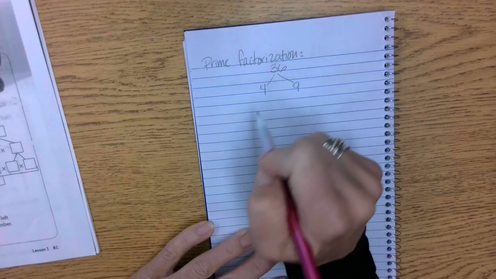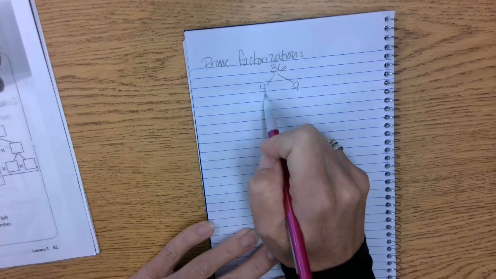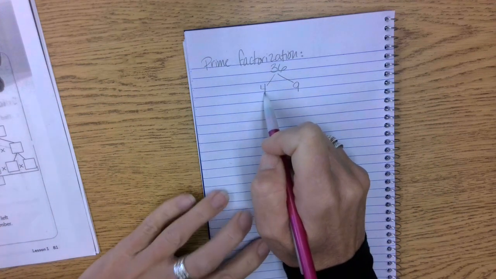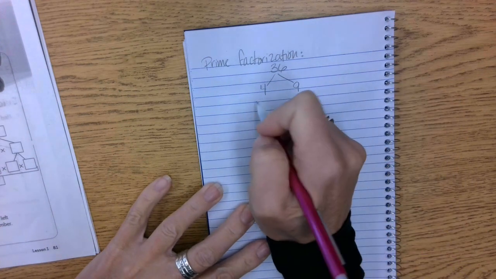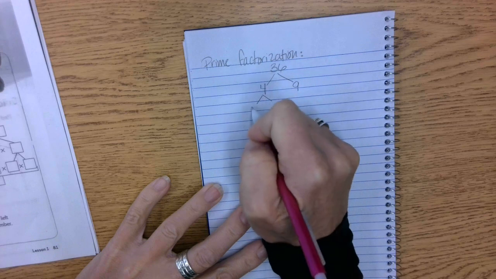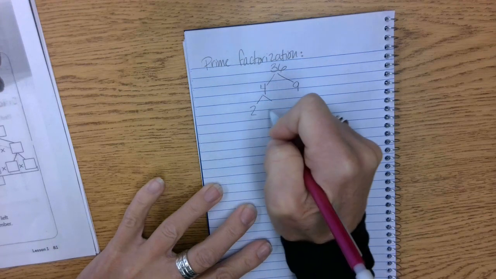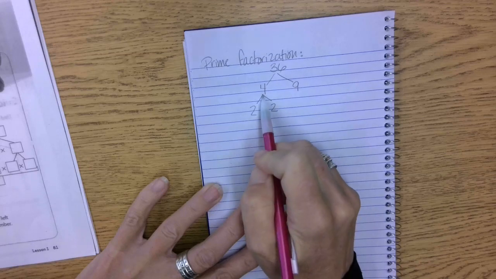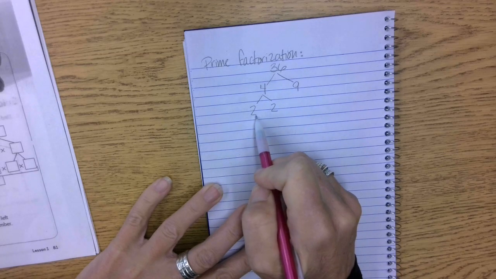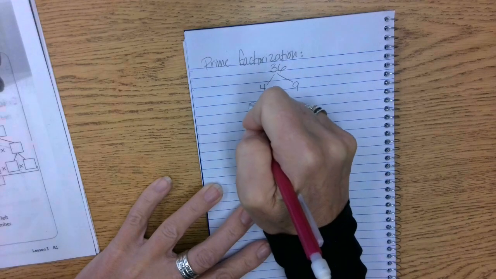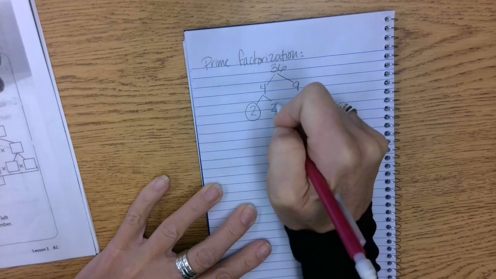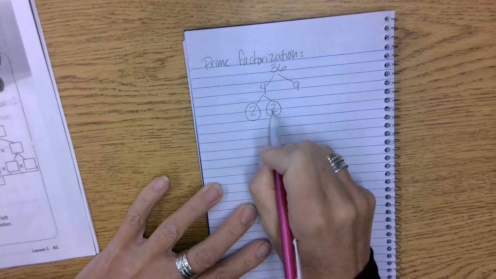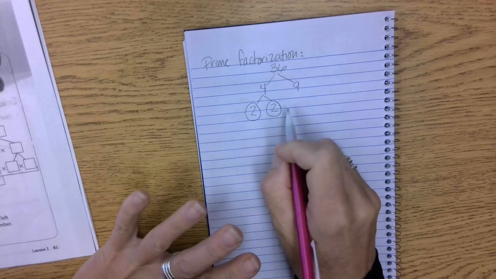So now I'm looking for a prime number. So is 4 a prime number, or can it only be divided by 4 and 1, or can it be divided by other things? Okay, and it can be done. We could do 2 times 2. 2 times 2 would equal 4. Now, is 2 a prime number? Yes. So if 2 is a prime number, you're going to go ahead and circle that because it's a prime number. Anything that's prime, we circle so that we're done with it.